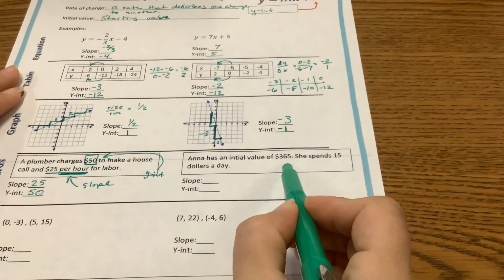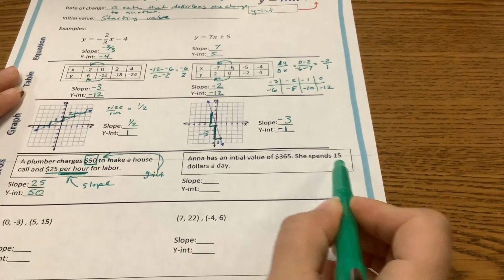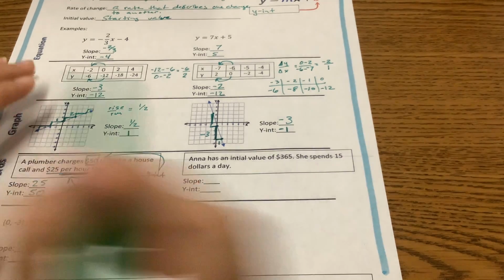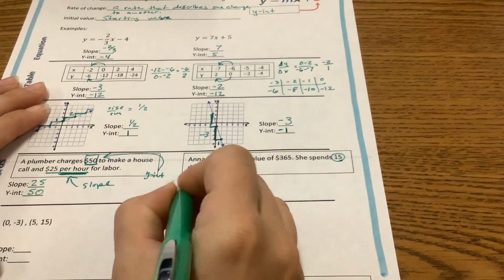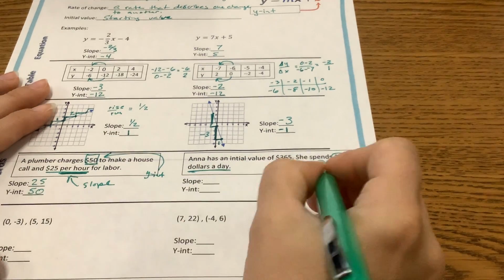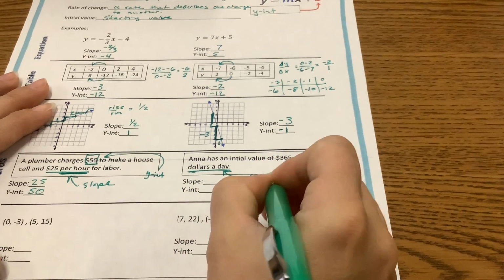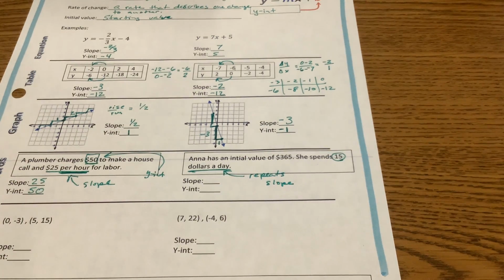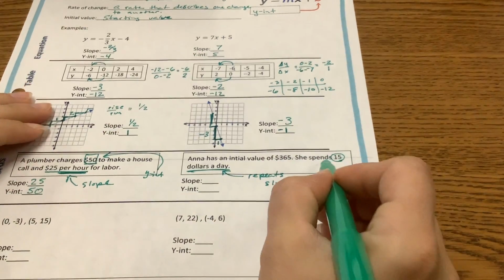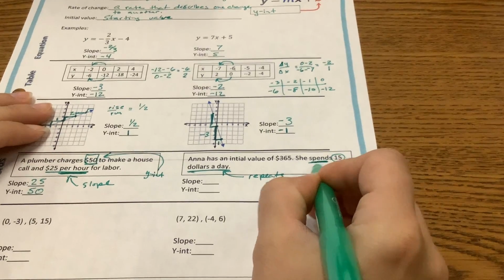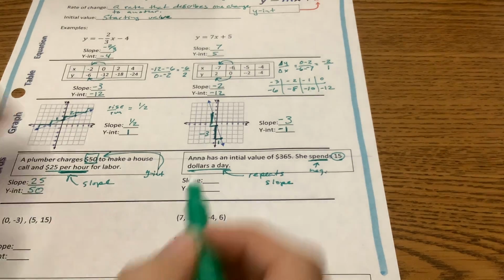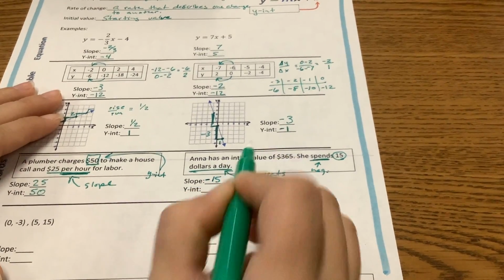Anna has an initial value of $365 and she spends $15 a day. What is her rate? 15. Okay, so it's $15 a day because that's going to be repeated, right? So dollars a day means it repeats every day. So it's the slope. So it's going to happen more than once. Now, is that a positive 15 or a negative 15? If she spends money, what does that mean? It's negative. She's spending it. She's taking it out of her account. So the slope is negative 15.